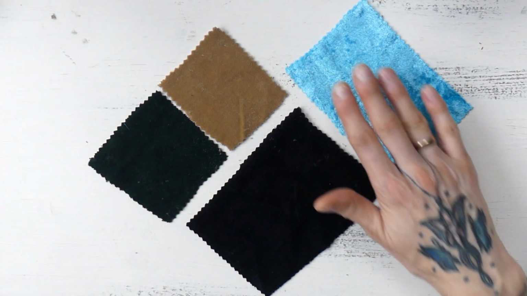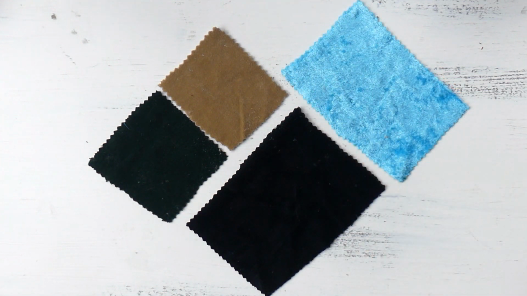And then we have here pan velvet. It has the typical shiny finish. It is stretchy only in the width, so I would not necessarily recommend it for leggings, but you can use it for skirts or dresses or tops. There is also a velvet that is stretchy both ways, but I don't have it at home, but that's the one you would want to use if you would want to make yourself, for example, velvet leggings.